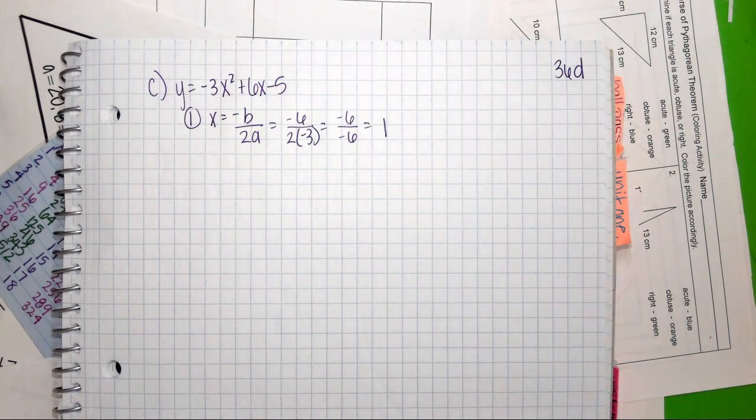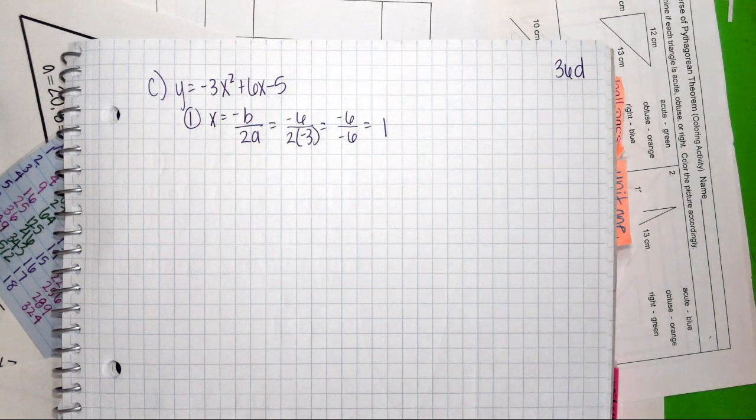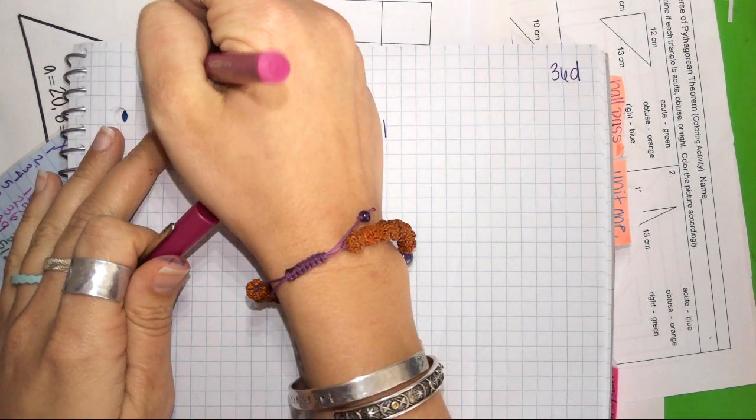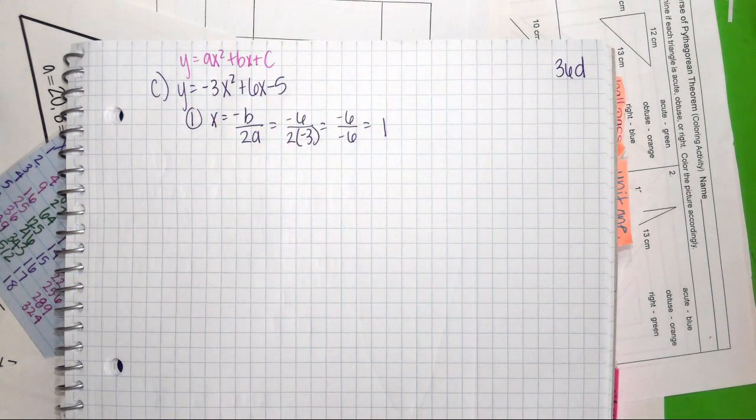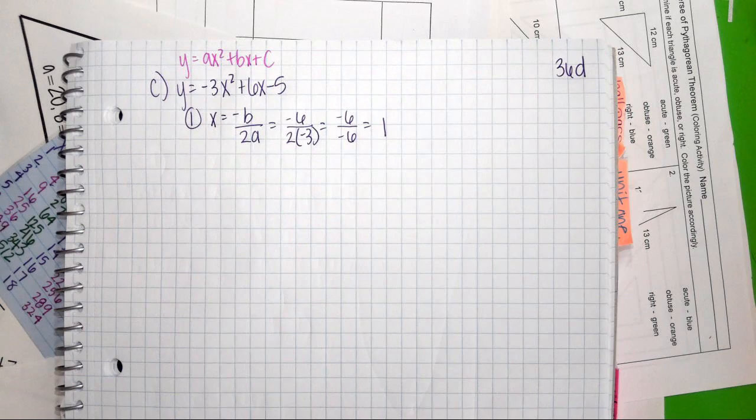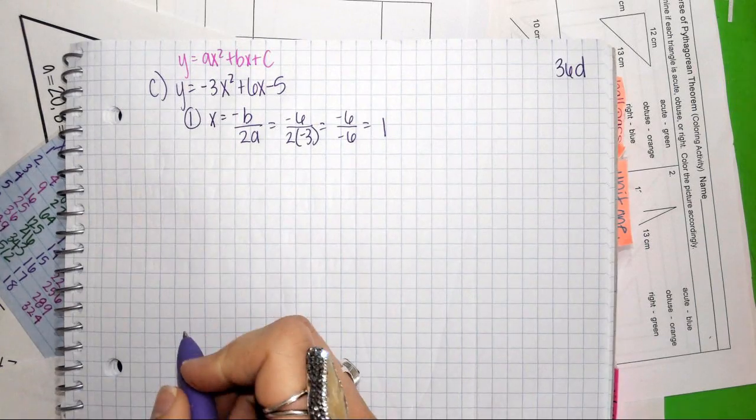For those of us that worked ahead, did we get 1? Yup, I got it. So did you get to negative 3 from the A? I did. Because it is still, that's a great question, y equals ax squared plus bx plus c. And what form is this called? Standard. Take a point.